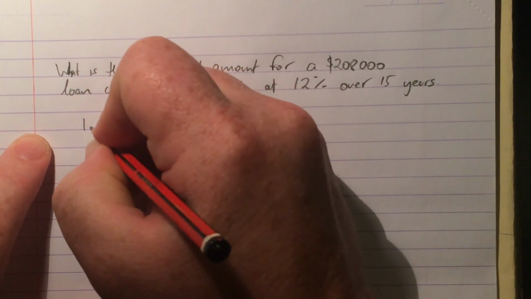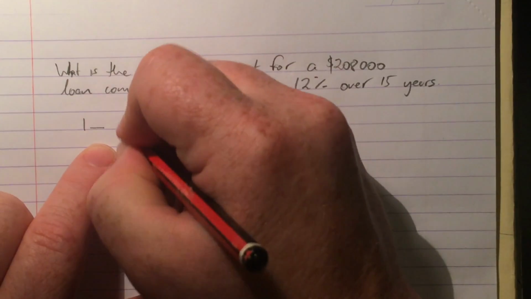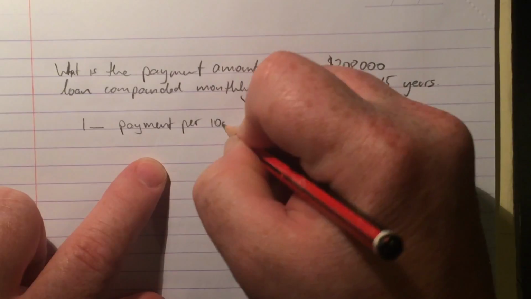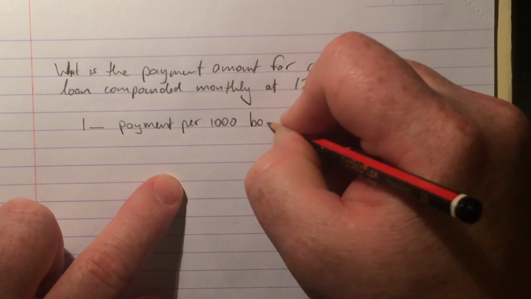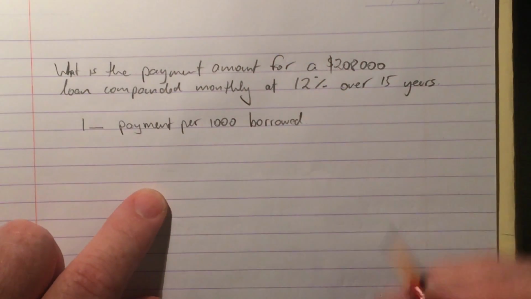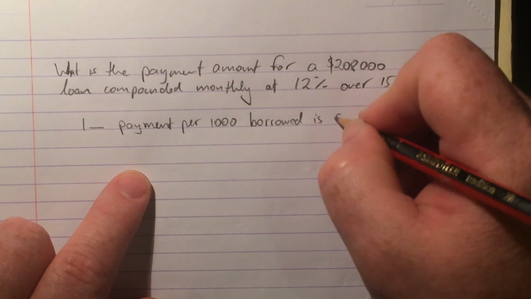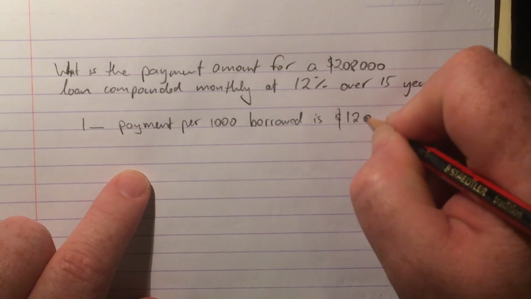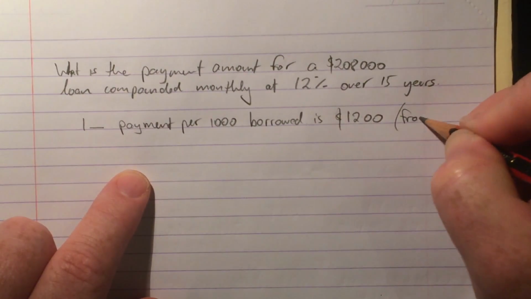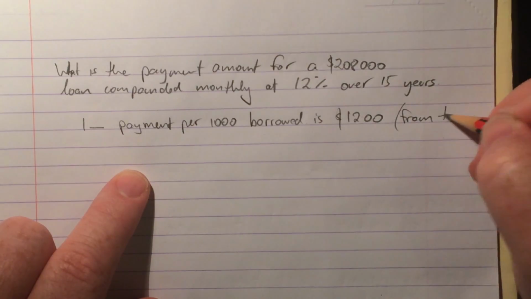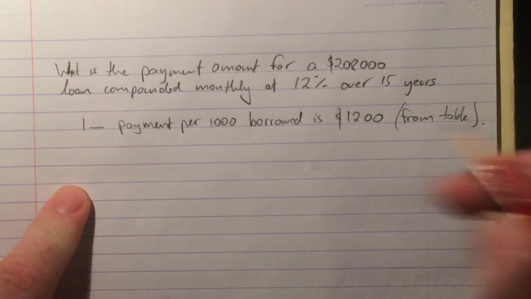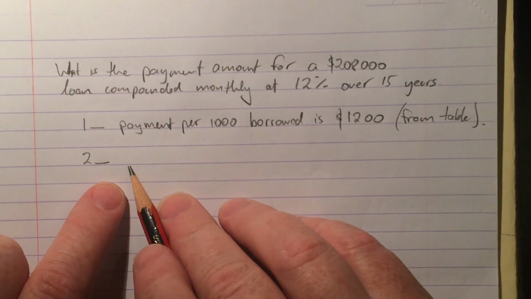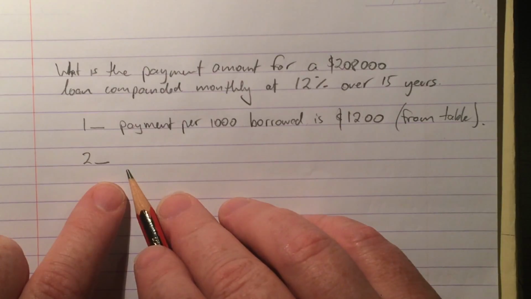So step one, the payment per $1,000 borrowed is, from the table, $12. Step two, we need to work out how many thousands of dollars we have actually borrowed.